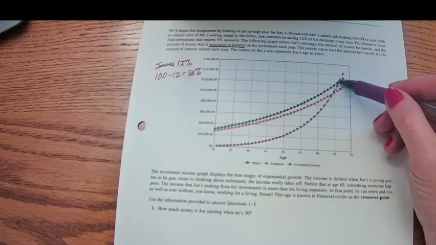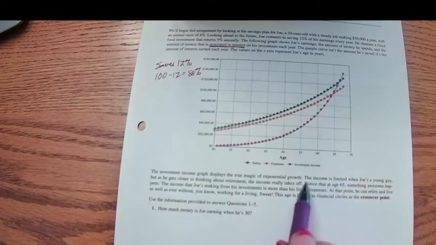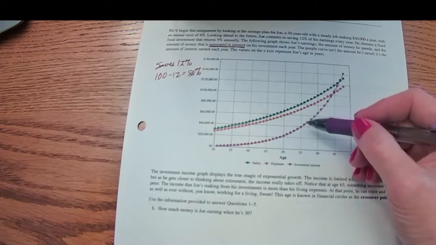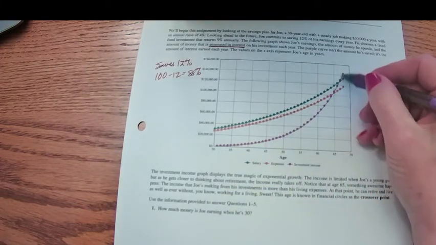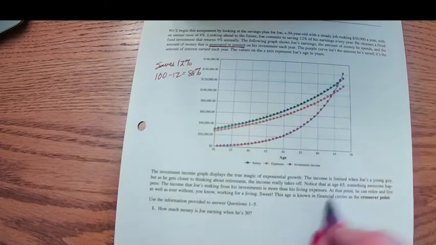Like, look, he's up here earning $120,000, $130,000 a year. Notice that at age 65, something awesome happens. The income that Joe is making from his investments, see this purple line? The income that he's making from his investments is more than his living expense.